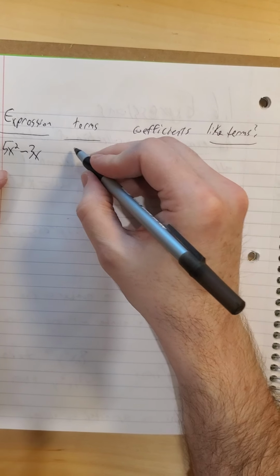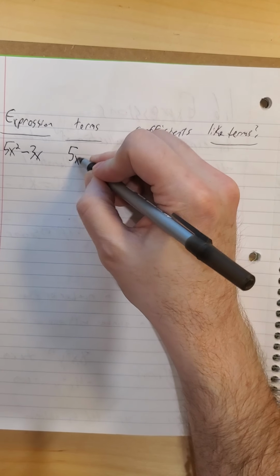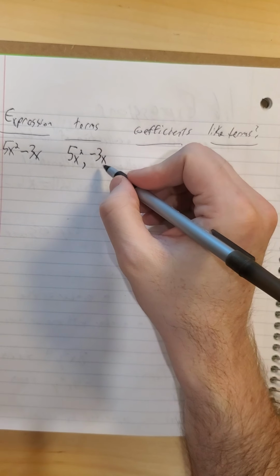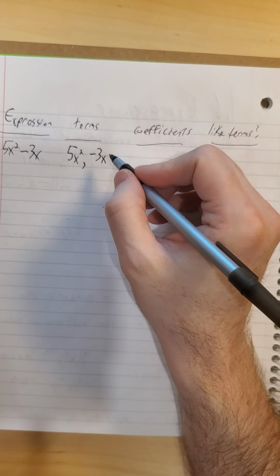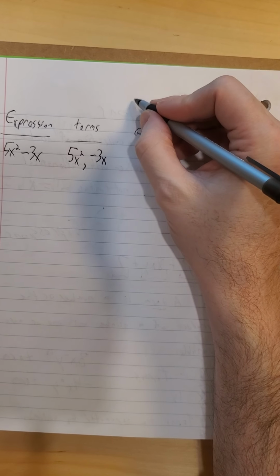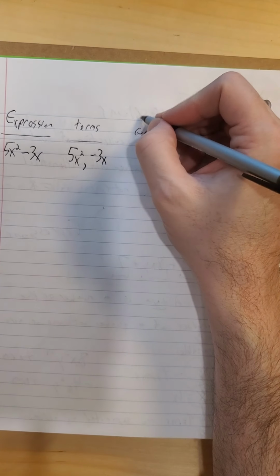So there we have 2 separate terms. We have the 5x squared and the negative 3x. So you do want to hang on to that sign out in front if it's a negative. So coefficients, hopefully you remember that from your 93 and 95 days.